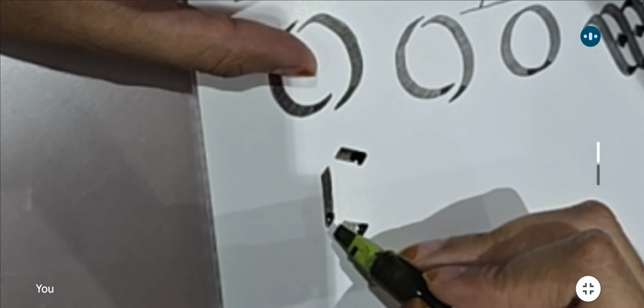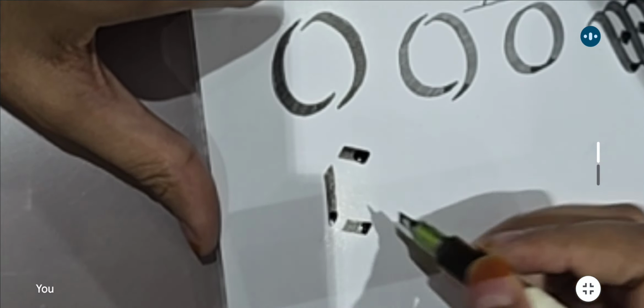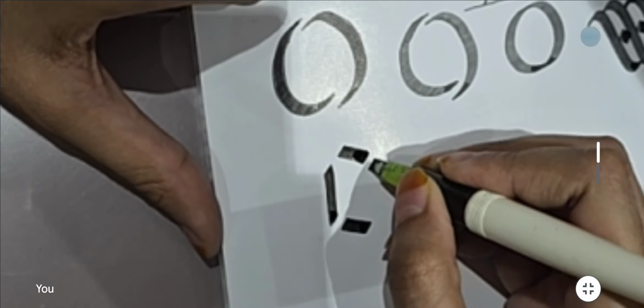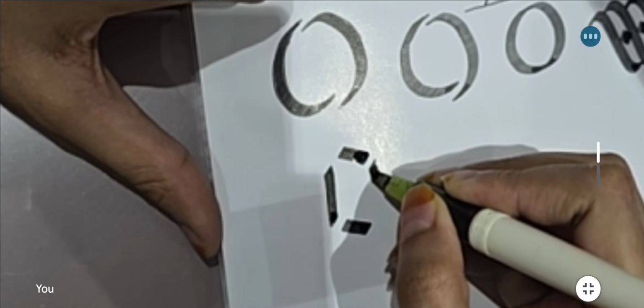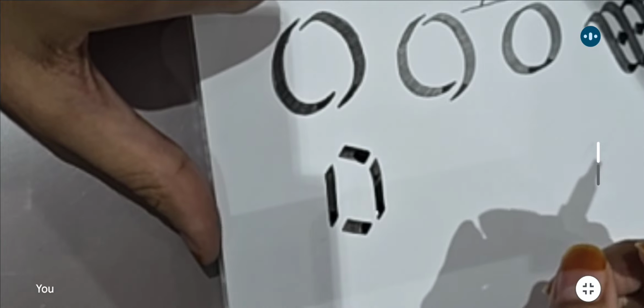Now here I have given some space. I will explain it later. 1, 2, 3. Then again we will add this same line. We will keep our pen at the angle of 45 degree. You can keep it at 45 degree.